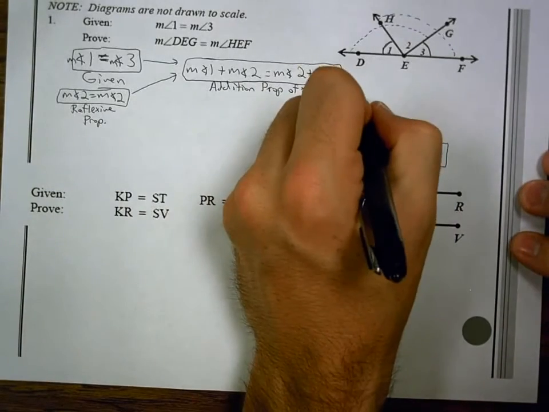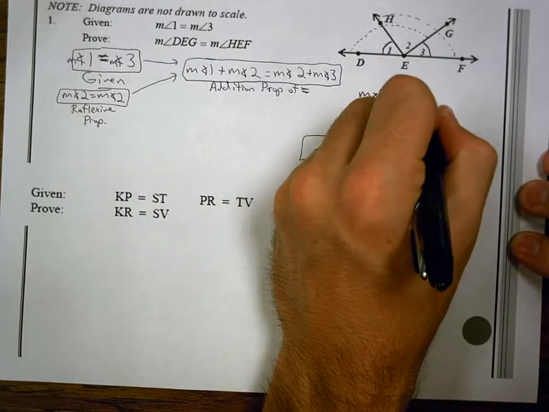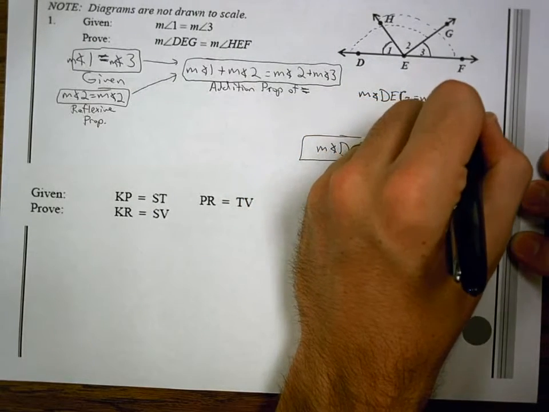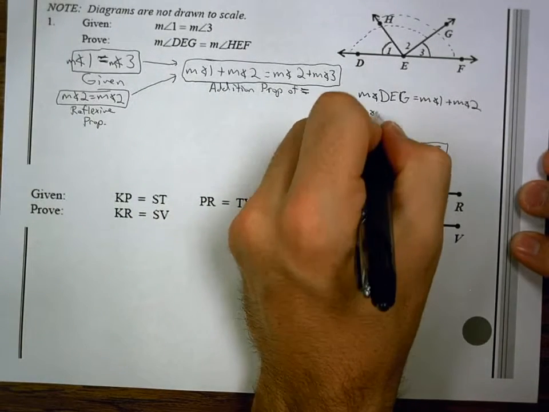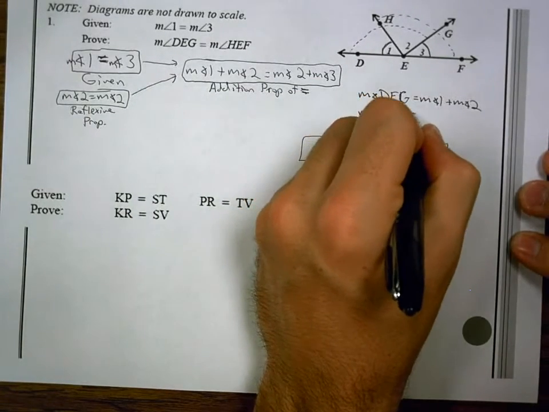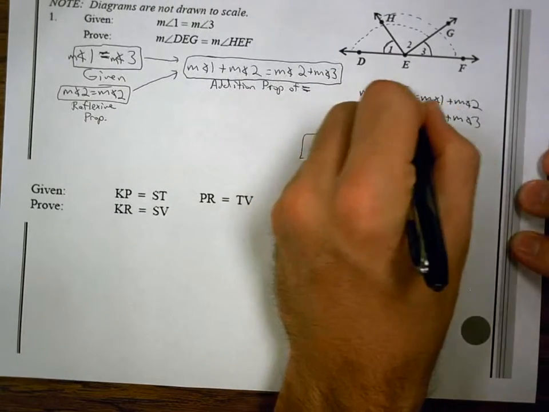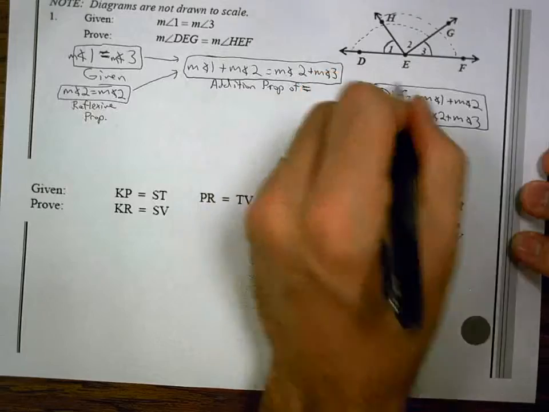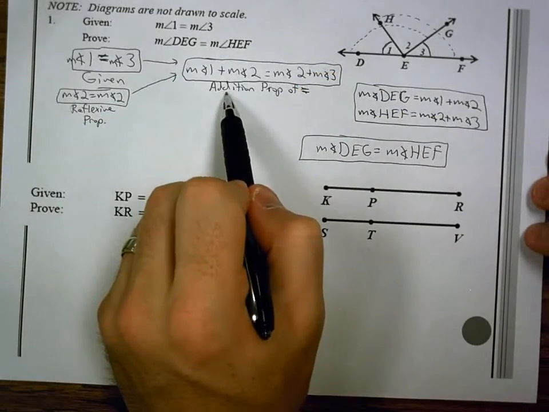Now, we know that the measure of angle DEG is equal to the measure of angle 1 plus the measure of angle 2. We also know that the measure of angle HEF is equal to the measure of angle 2 plus the measure of angle 3. What we need is a reason that lets us say that. And I hinted at it earlier. It's not the addition property.